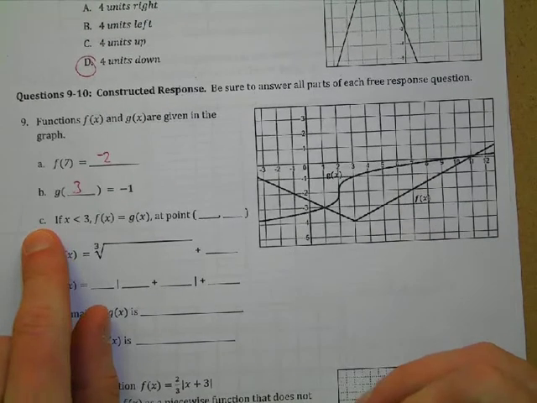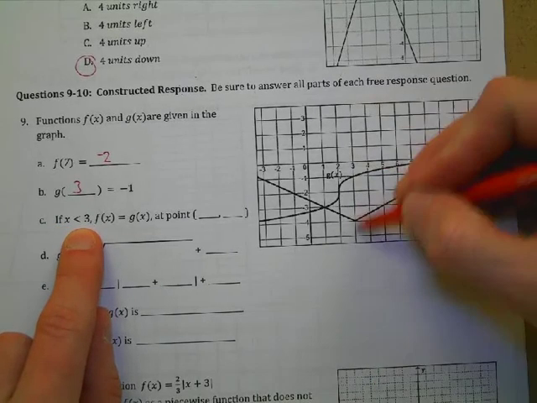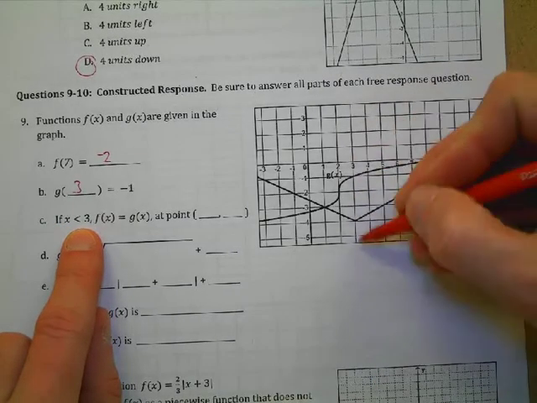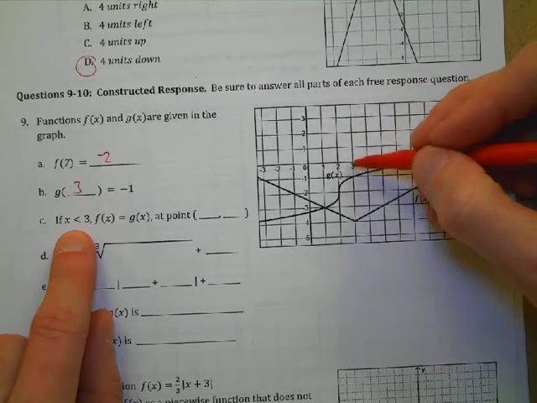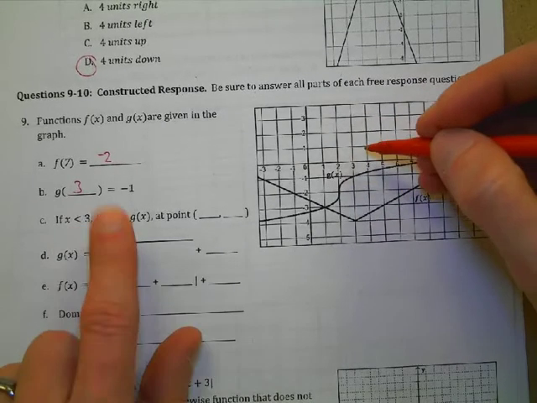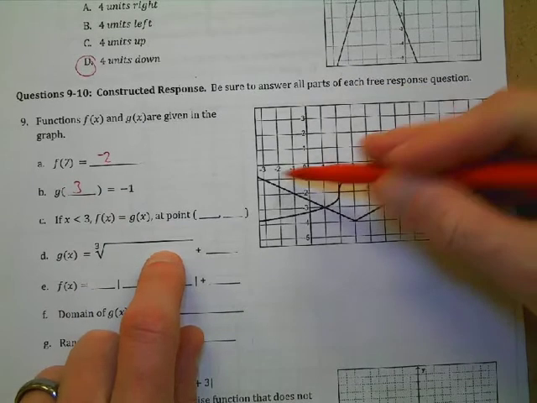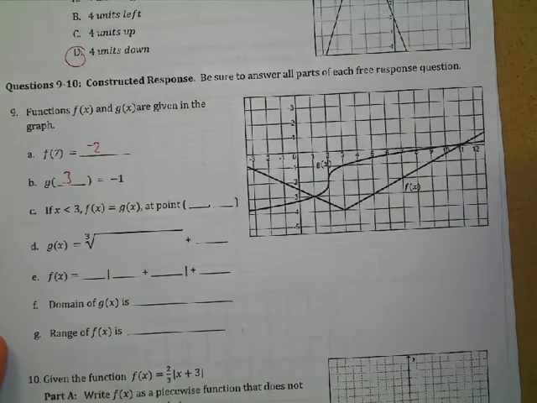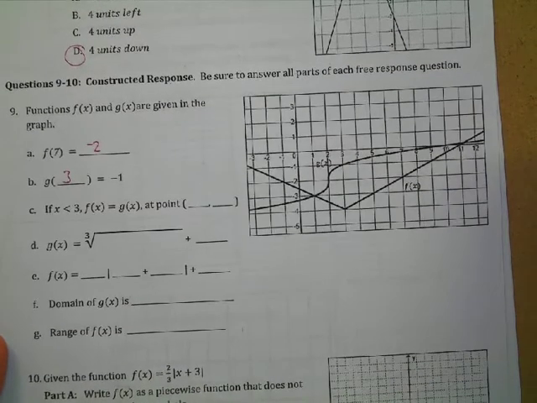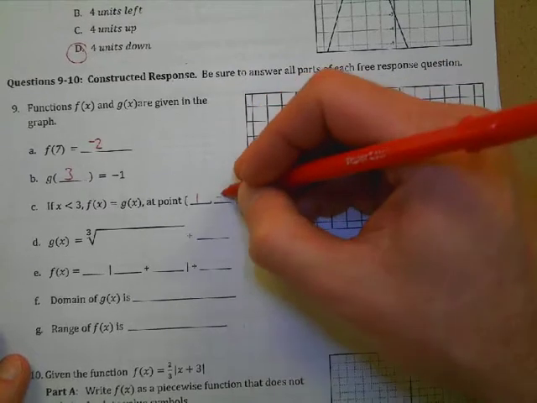If x is less than 3, so here's x equals 3. If we want to look less than 3, which direction are we going to look? To the left. Then f of x is equal to g of x at what point? If we're looking to the left of 3, where does f of x equal g of x? Where they intersect. What coordinates? 1, -3, right there. That's all there is to it.